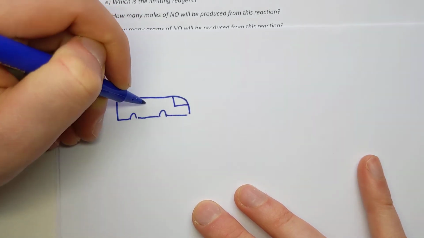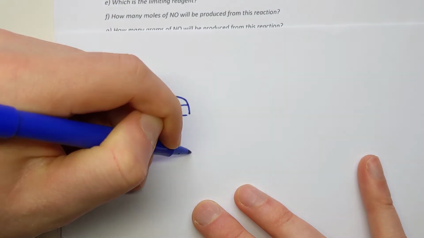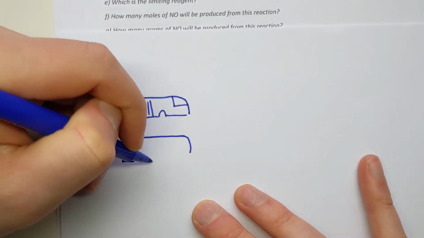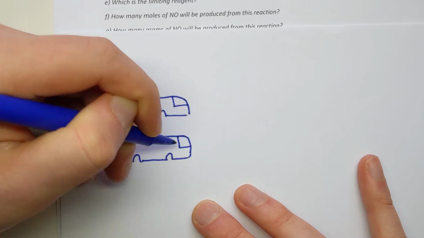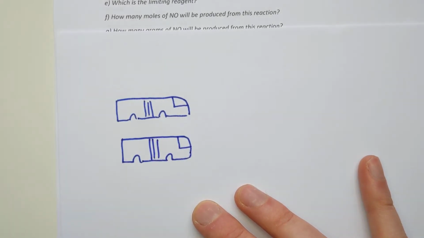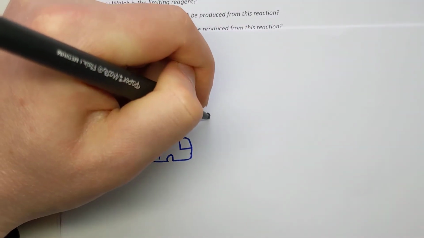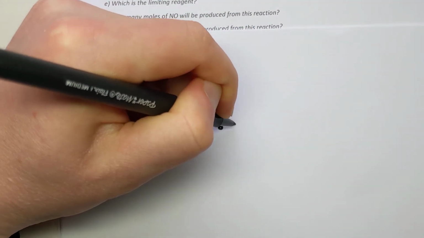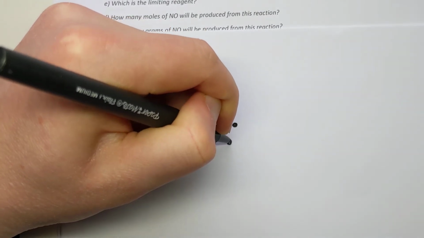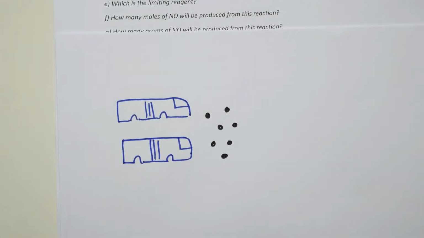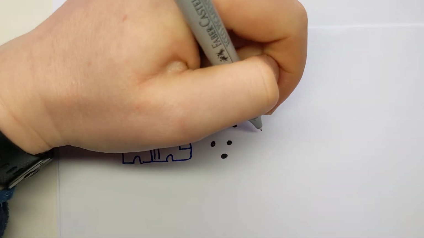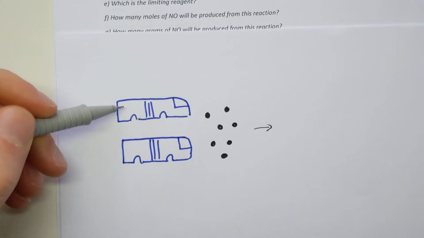glider bodies here. Again, hope you appreciate my artistic skills. Clearly 2 glider bodies there. And if the other part of my production line has 7 wheels, okay. For argument's sake, I know it's probably not true, but let's say a glider needs 4 wheels to be a complete glider. So my question is now, how many complete gliders can I make from 2 glider bodies and 7 wheels?